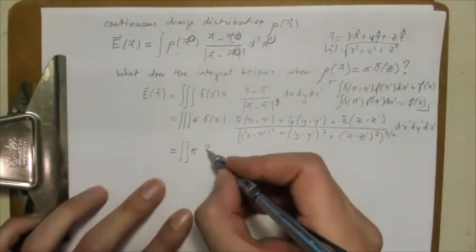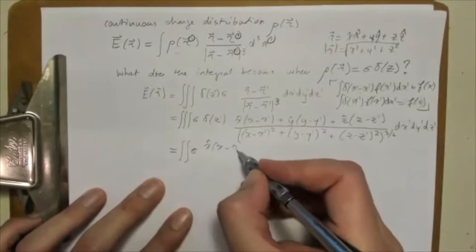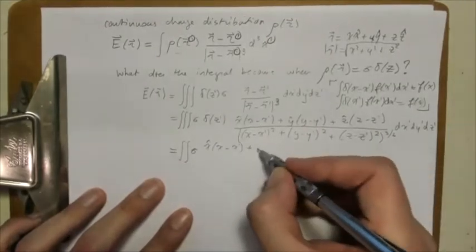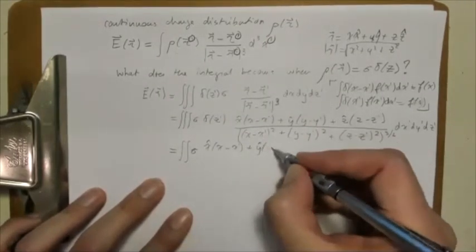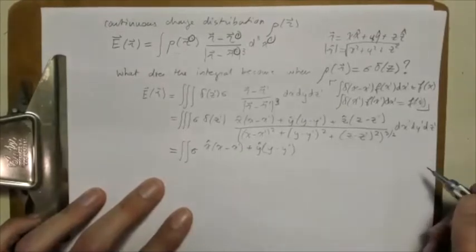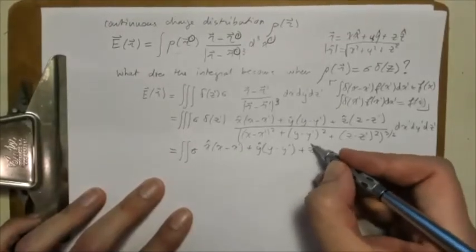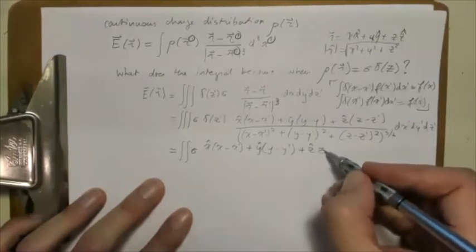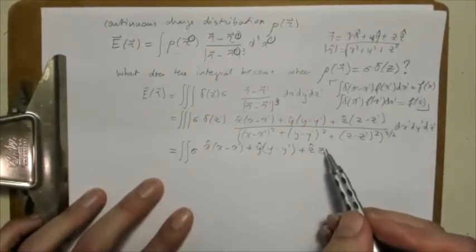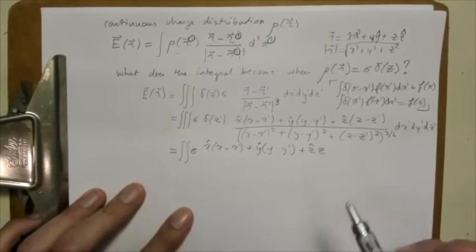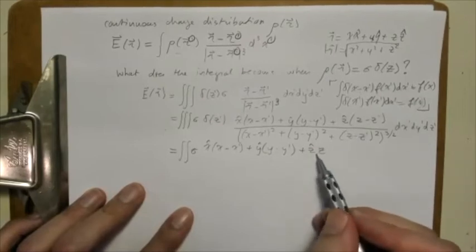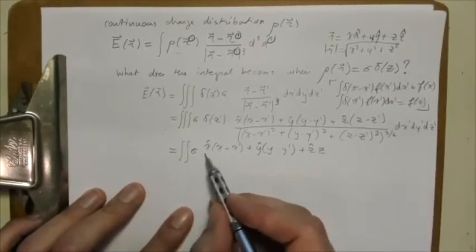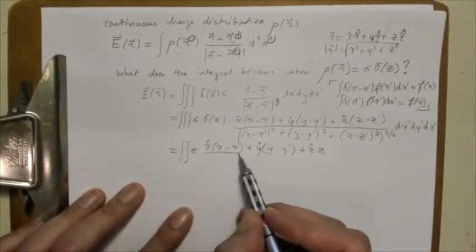We still have our x hat, (x − x'), and our y hat, (y − y'). And now we still have our z component. That's the thing that's going to give you an electric field in the z direction. So you need to keep this. You cannot drop the z term because the field is definitely going to have a z component.